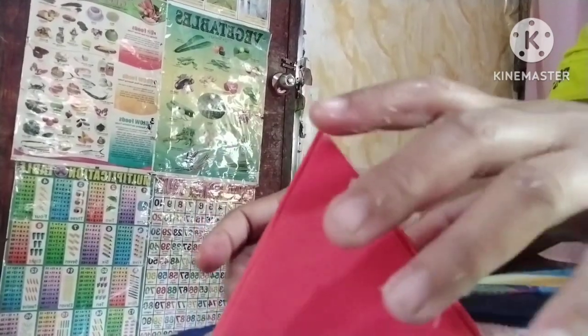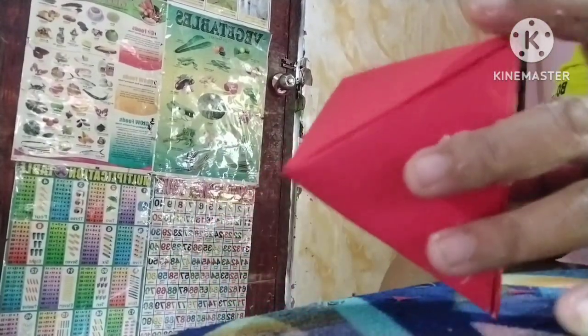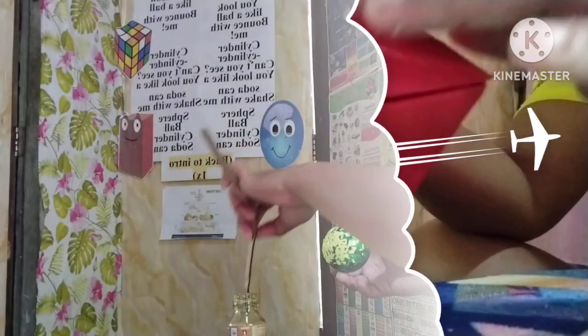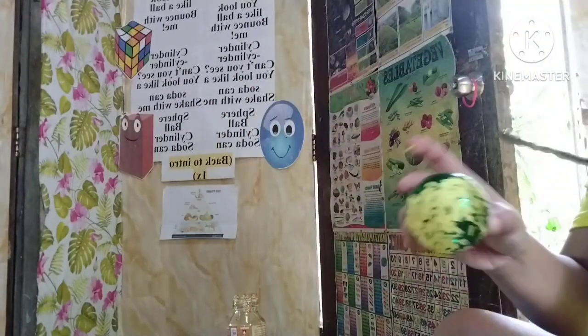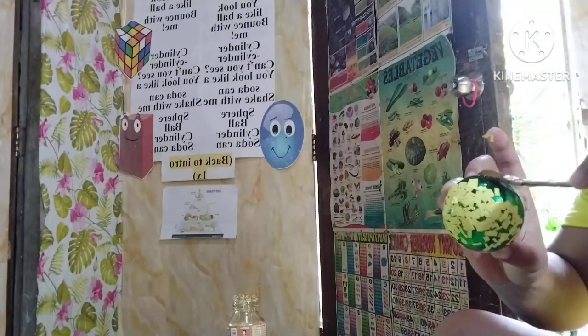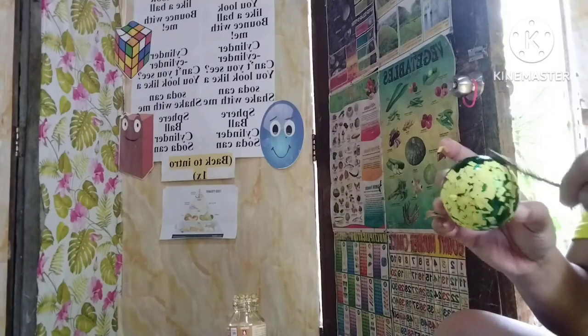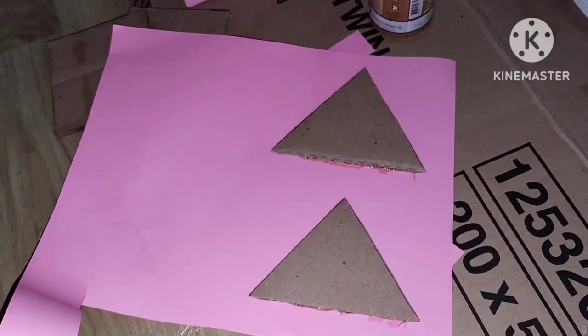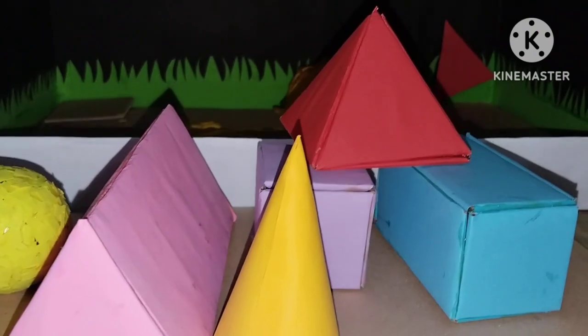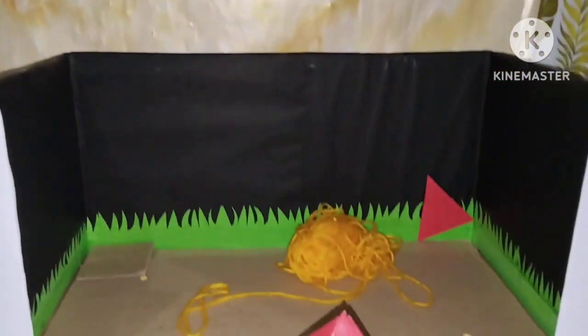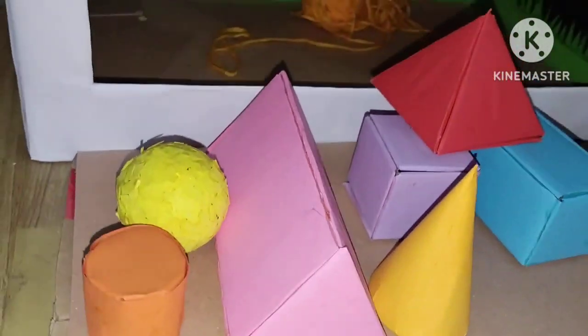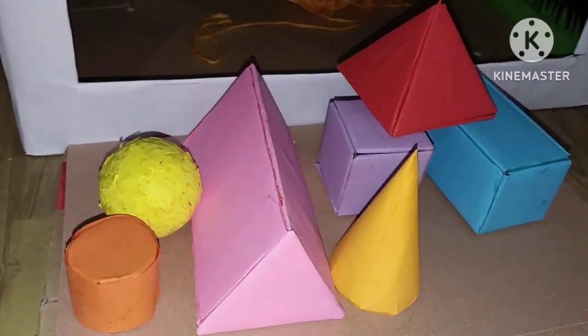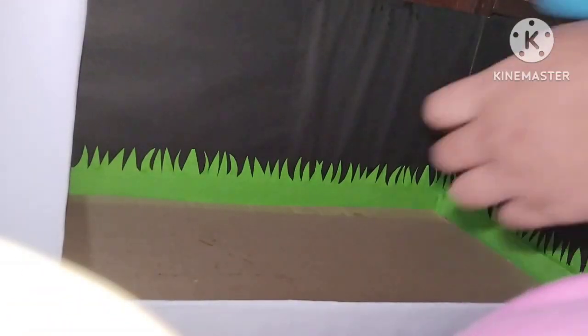And now here is my third shape that I did, the pyramid. And then followed by a sphere. Here are the three-dimensional shapes that I did out from carton and construction paper.